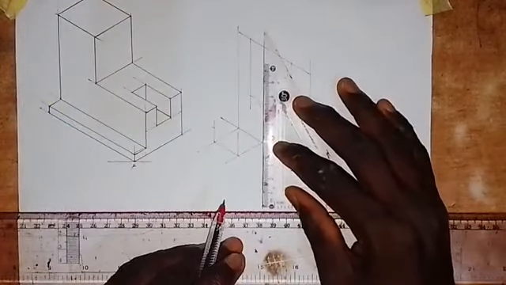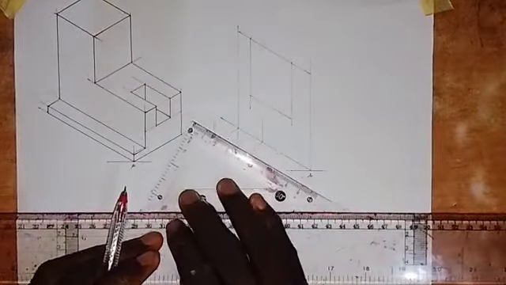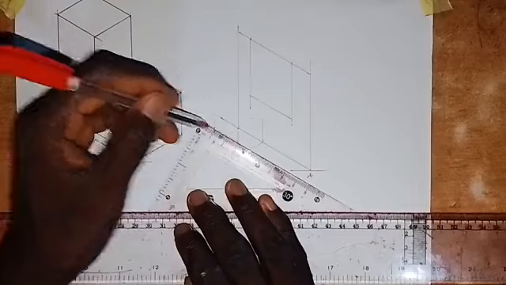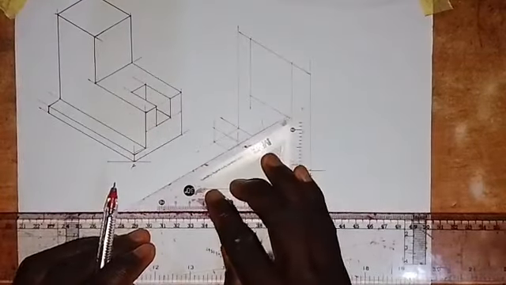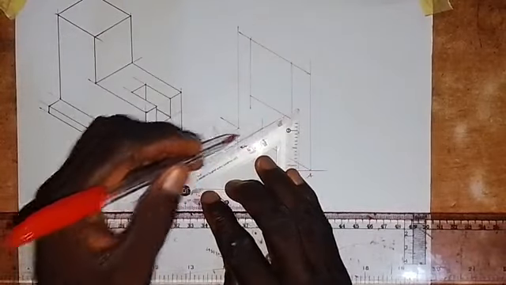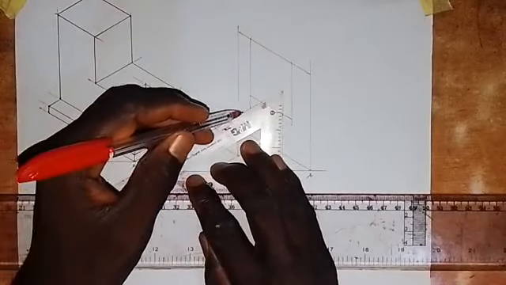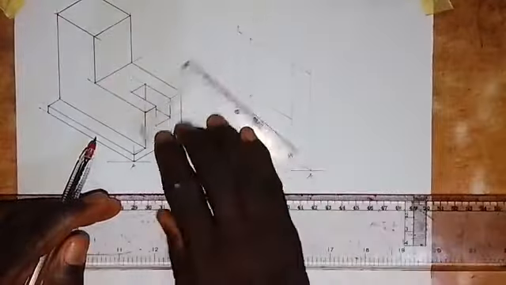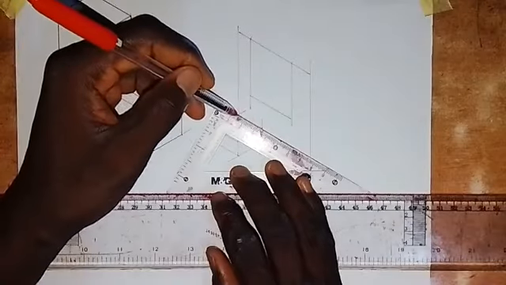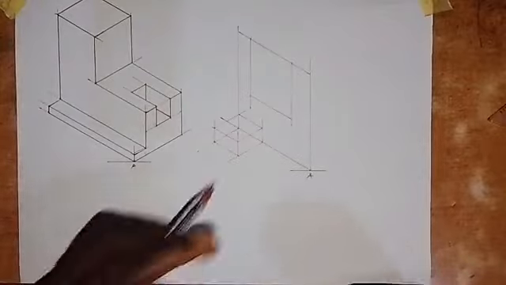Come to this point here, also draw a vertical line up here like this, and then transfer this 10 onto this line like this, and then turn the set square this way. Transfer this onto this line to touch this line, and then come to this point here. Transfer this point here, okay, then turn it this way, come to this point here, and then draw a line from here to touch this. So you can see that we have attached that block onto this face.